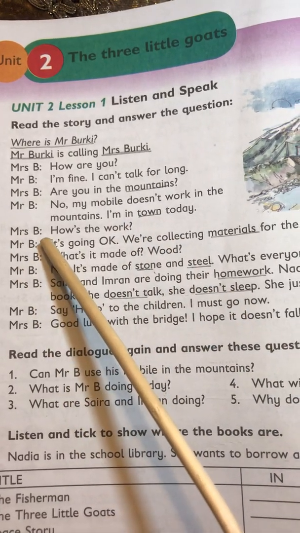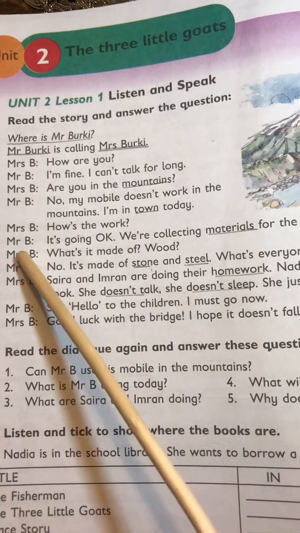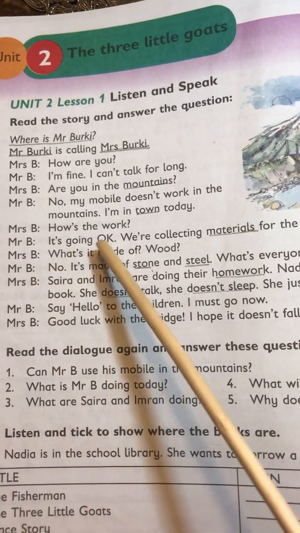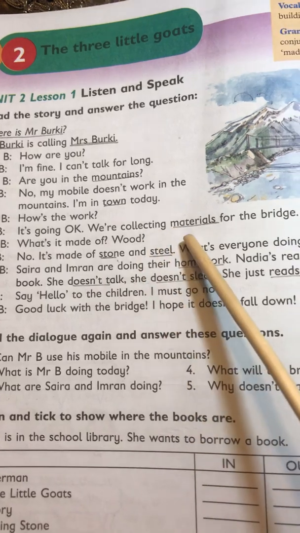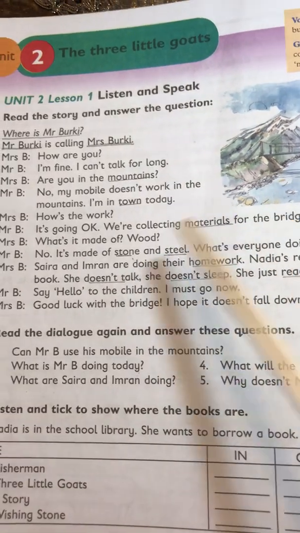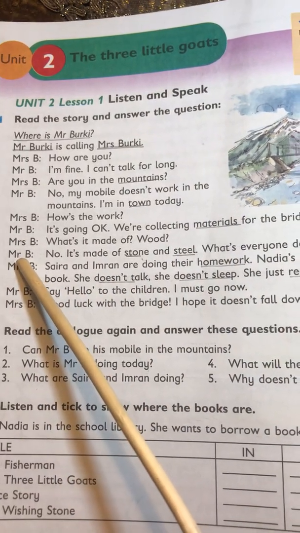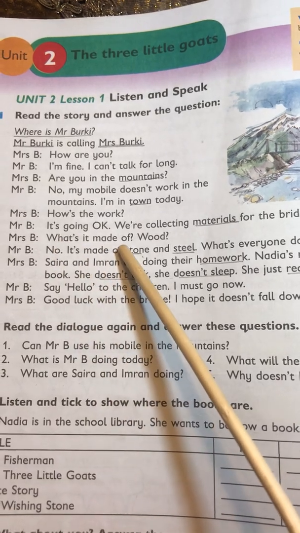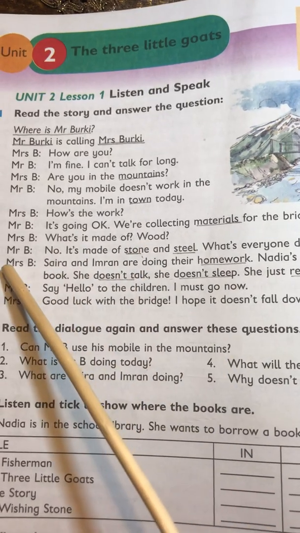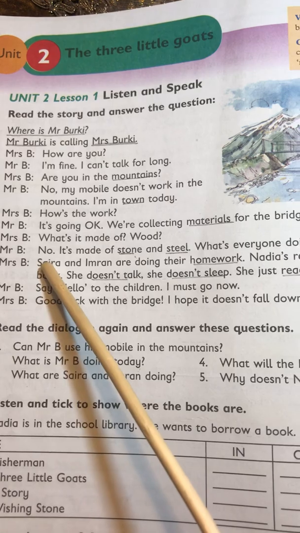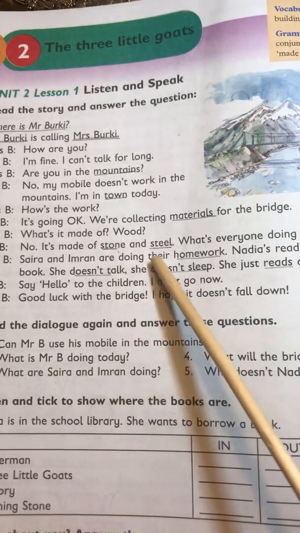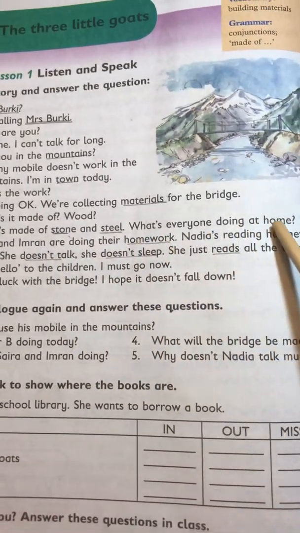Mrs. Berkey, how's the work? Mr. Berkey, it's going okay. We are collecting materials for the bridge. Mrs. Berkey, what's it made of? Wood? Mr. Berkey, no, it's made of stone and steel. What's everyone doing at home?